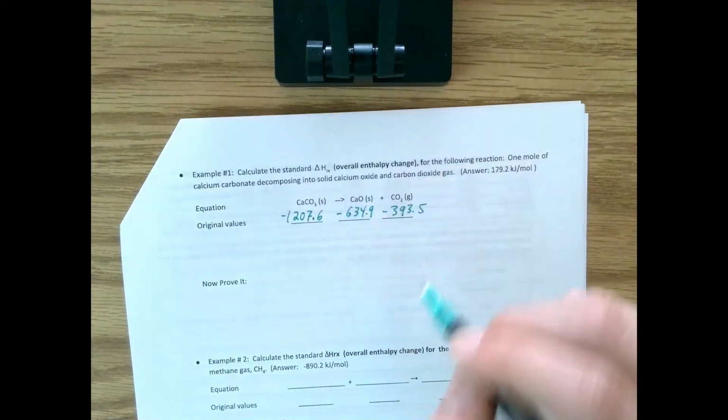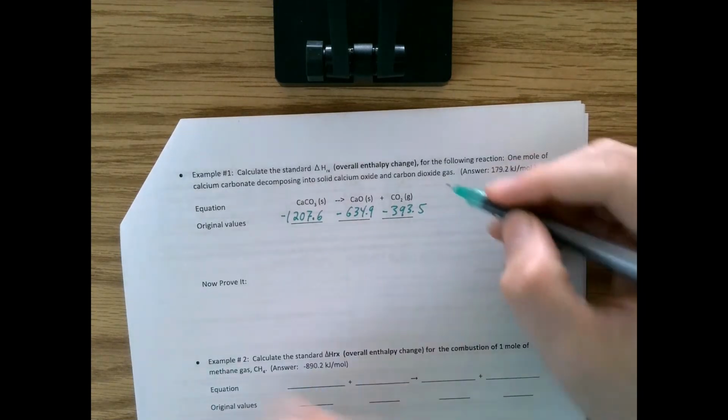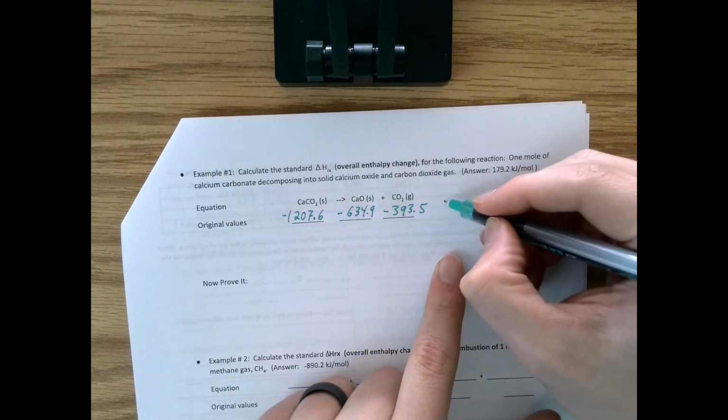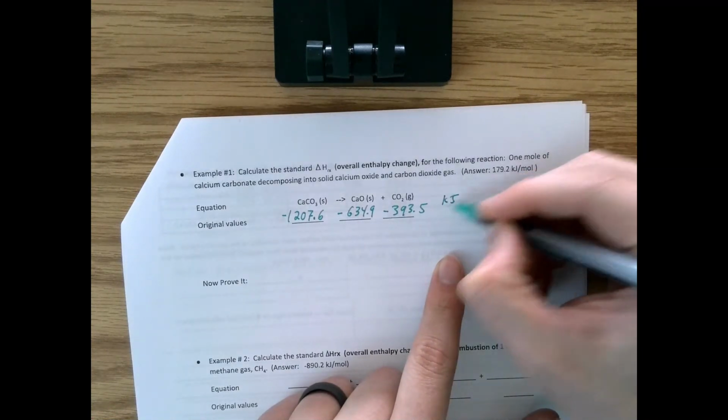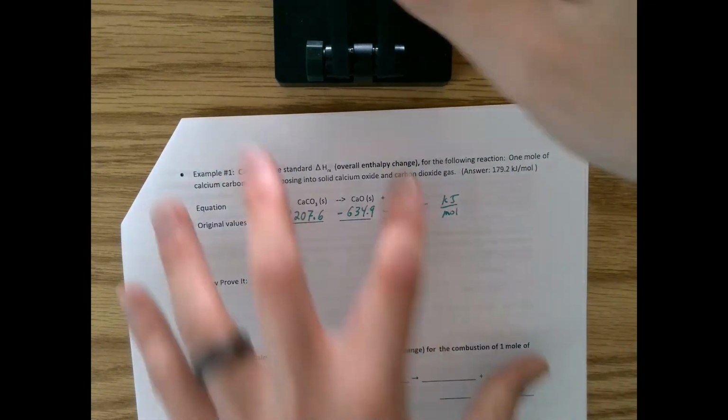For some reason that's always the hardest step for people. Getting the correct number out of the chart and writing it down. Isn't that right, kind of big? All these numbers have what units? Kilojoules per mole. I'll just put it at the end. I ran out of room.